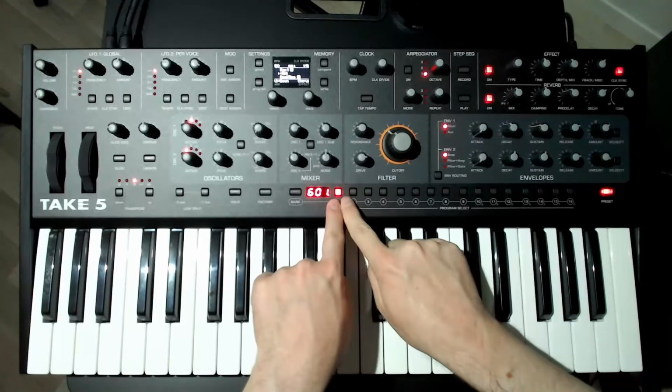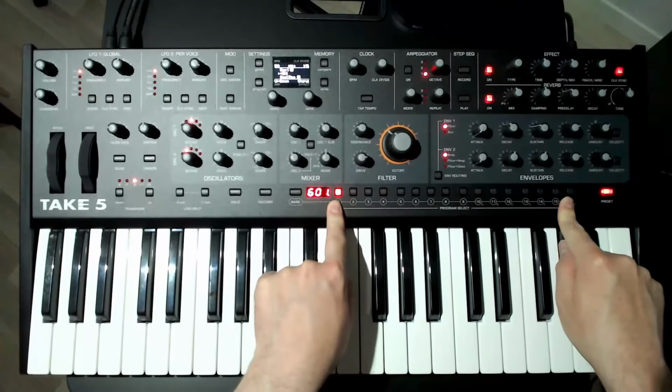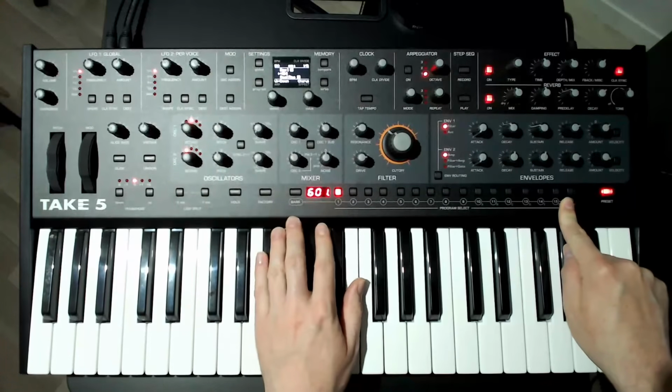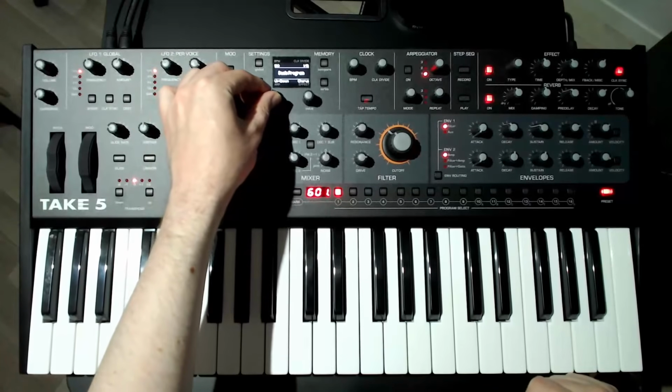And I also like this button interface for selecting programs, and that's for one good reason, so I don't accidentally change program with this one. I guess perhaps you can change program with this also, perhaps.